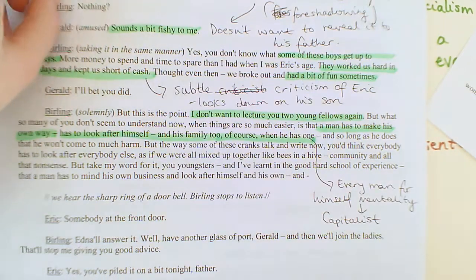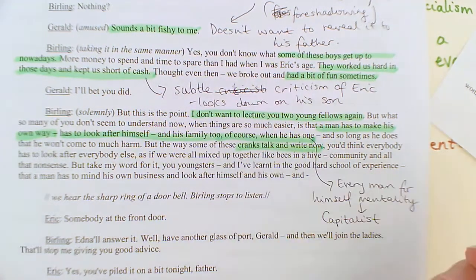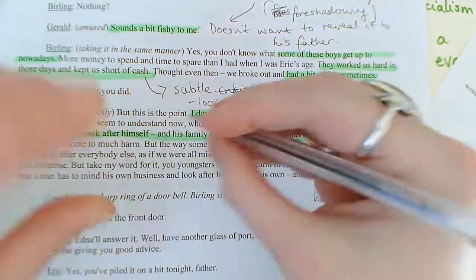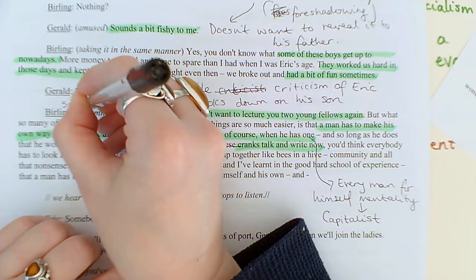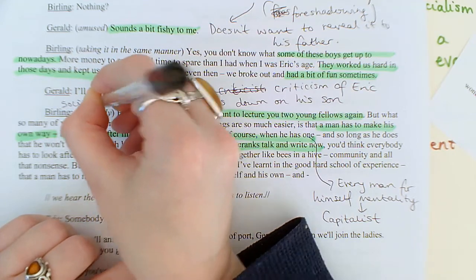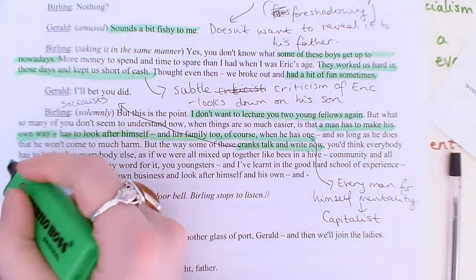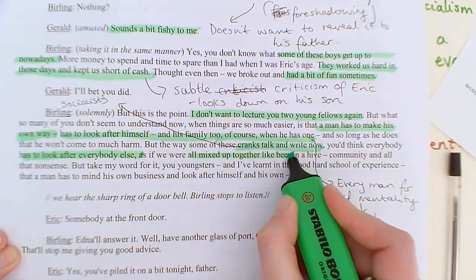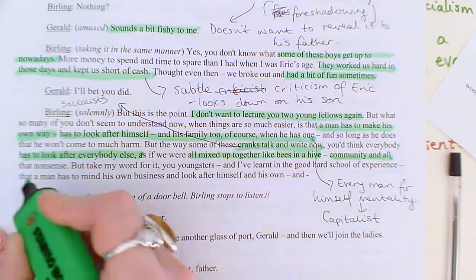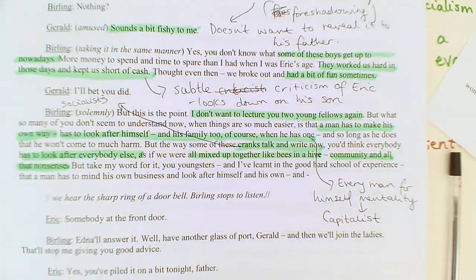But some of the way these cranks talk and write now, so again, by cranks, we know he means socialists. You'd think everybody has to look after everybody else, as if we were all mixed up together like bees in a hive, community and all that nonsense.